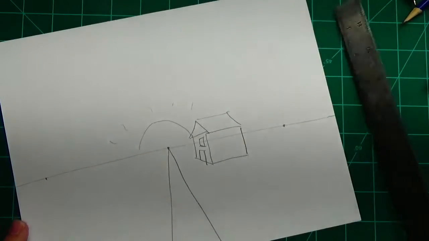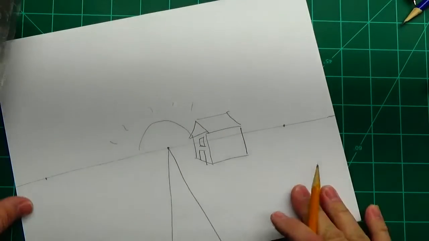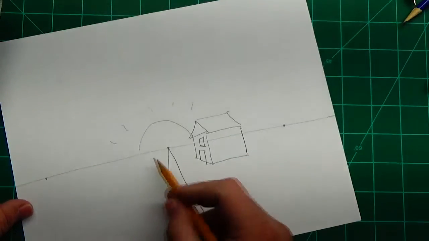Alright, so I went and I got a ruler to make this a little bit more accurate. So over here we're going to build another house.